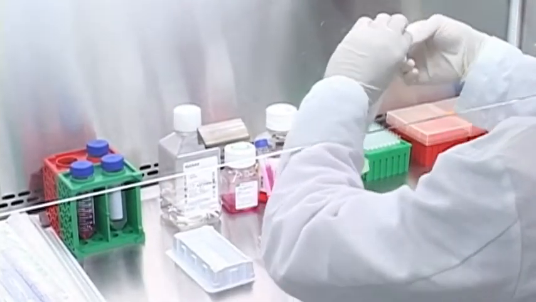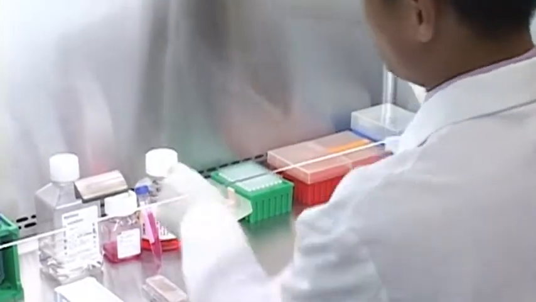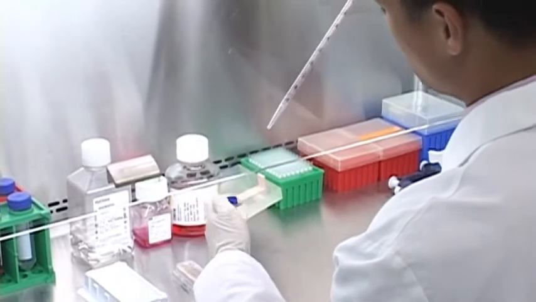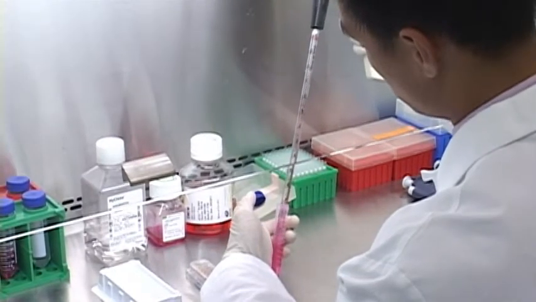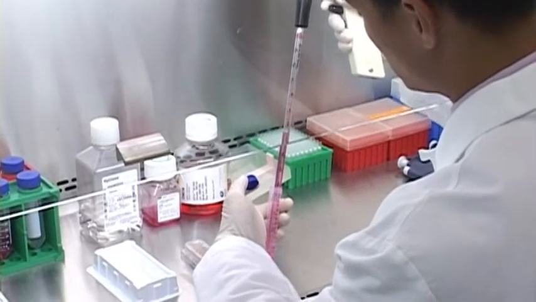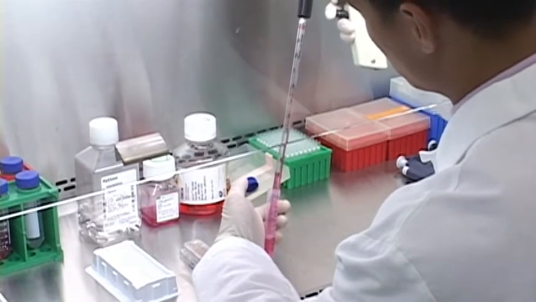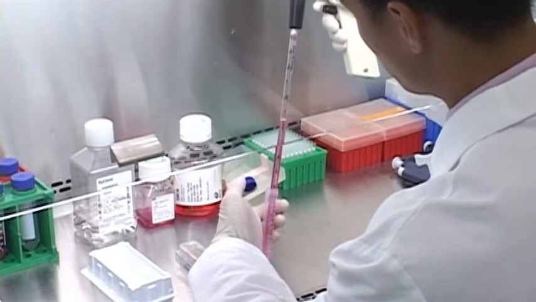Now in general we recommend pipetting up and down very thoroughly to make sure you have a nice homogeneous cell suspension. This will help to minimize your CV between the wells as well as minimize the standard deviation and variability across your plate.